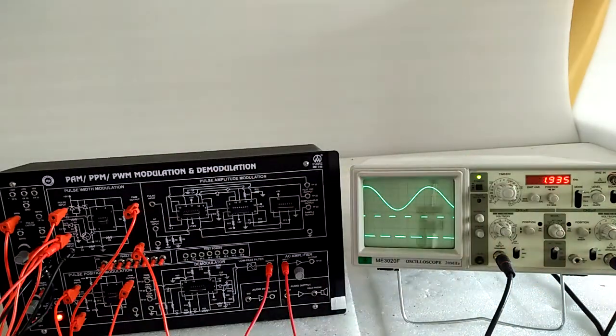Adjust the trigger level for the stable. Here we go.